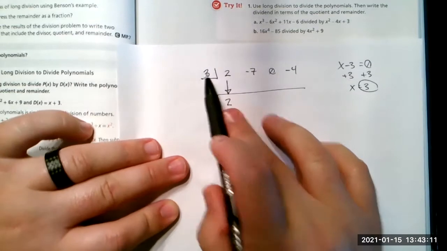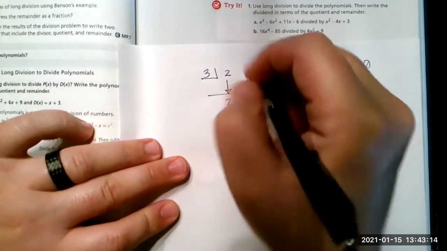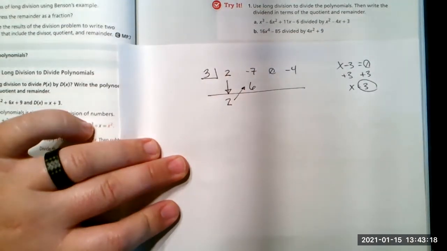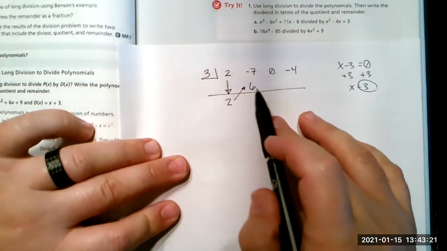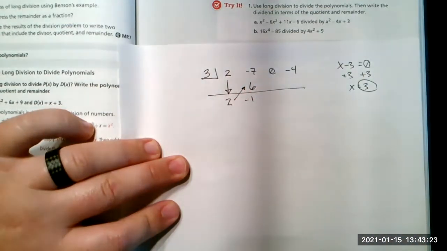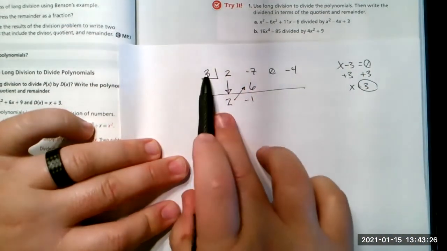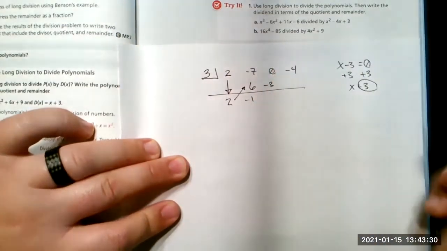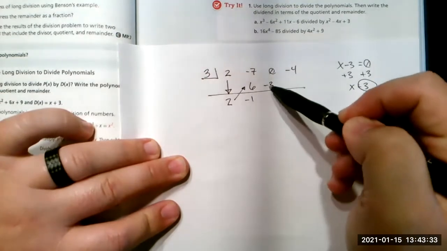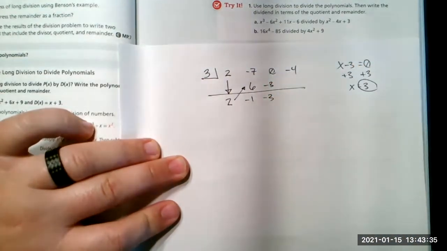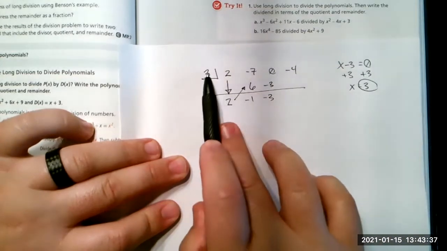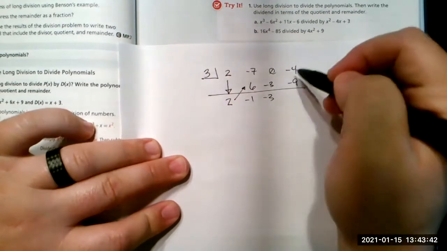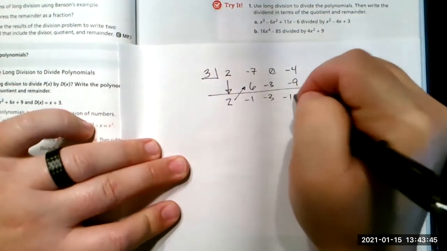Okay. So 3 times 2 is 6. That's going to go up here. And then add. -7 plus 6 is -1. Start again. Multiply. 3 times -1 is -3. And then I'll add. 0 plus -3 is -3. And now I multiply. 3 times -3 is -9. And then I add. -4 plus -9 is -13.